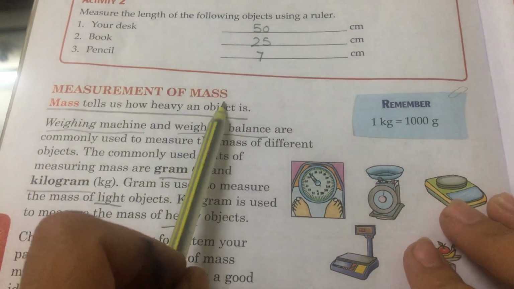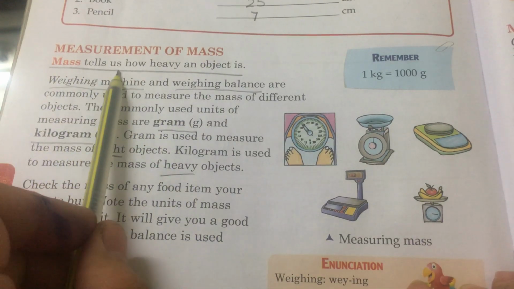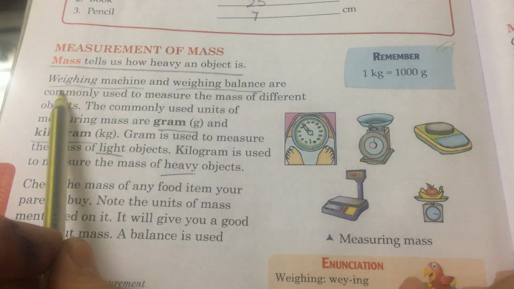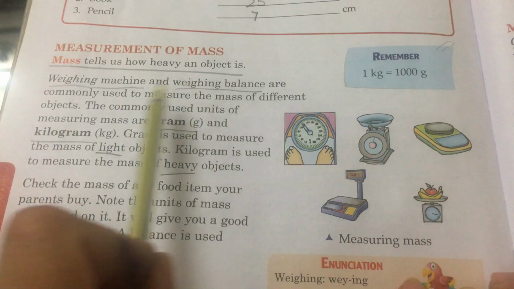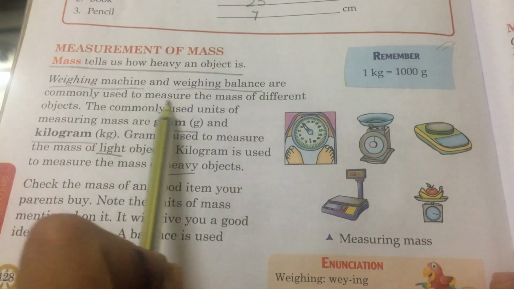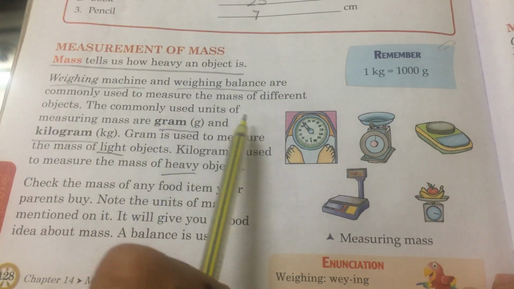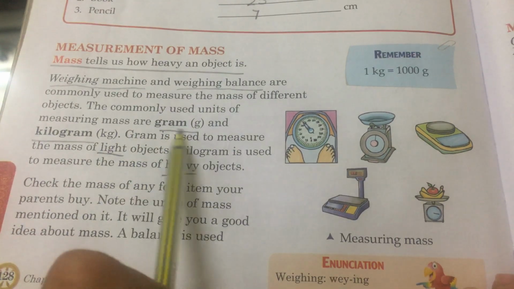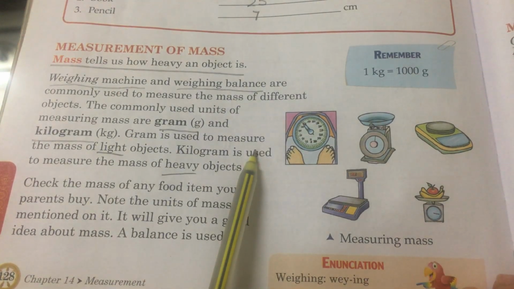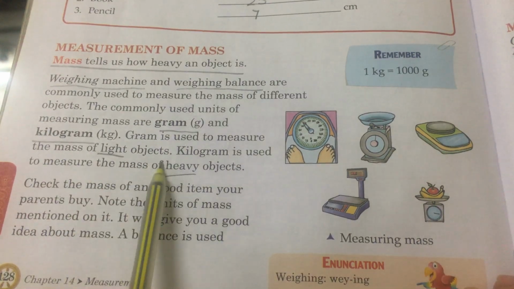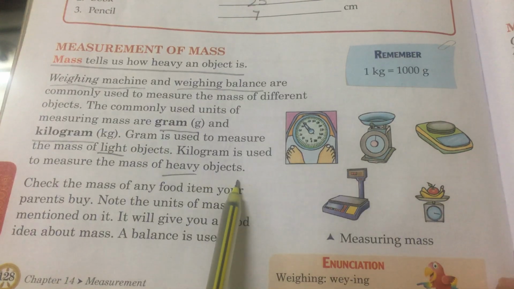Now, measurement of mass. Mass tells us how heavy an object is. Weighing machine and weighing balance are commonly used to measure the mass of different objects. The commonly used units of measuring mass are gram and kilogram. Gram is used to measure the mass of light objects. Kilogram is used to measure the mass of heavy objects.